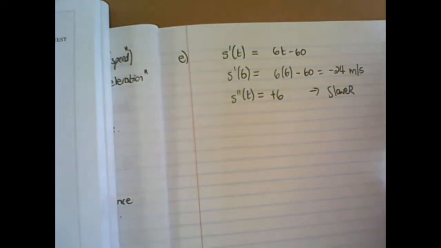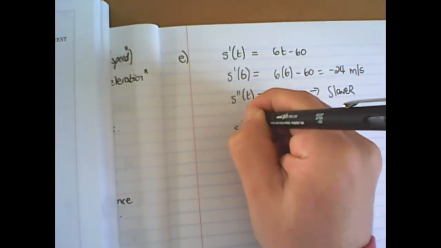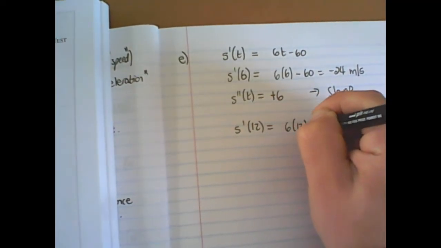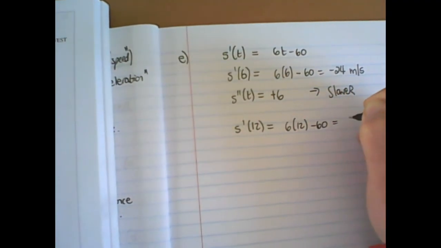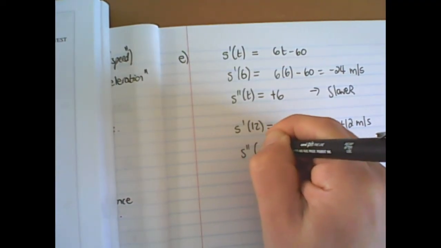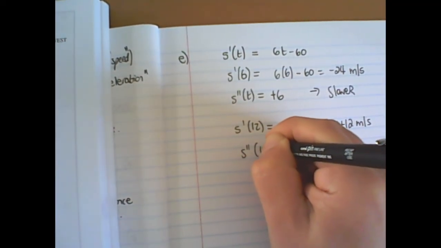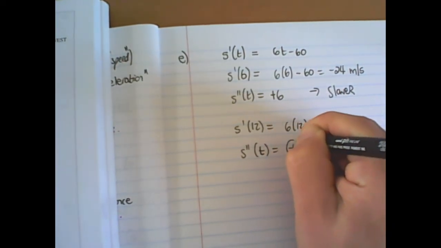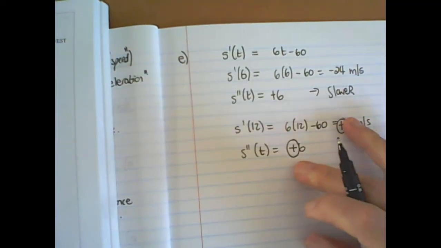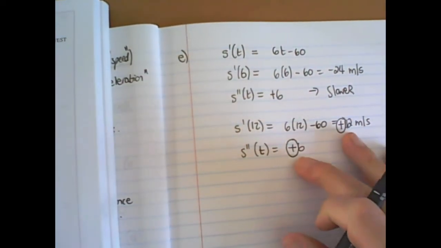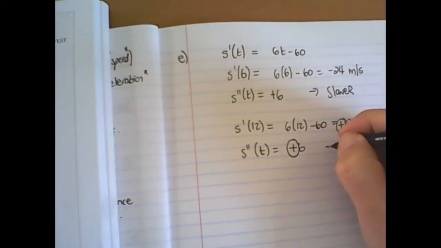Okay? Then at 12 seconds, I do the exact same thing. So it's 6 times 12 minus 60, which is 12 meters per second. That's a positive value. And I compare that with the acceleration. Obviously, the acceleration is a fixed value. So now I can see it's positive and positive. So I'm comparing the direction in which I'm moving. And this direction is both positive, so this means I'm speeding up.